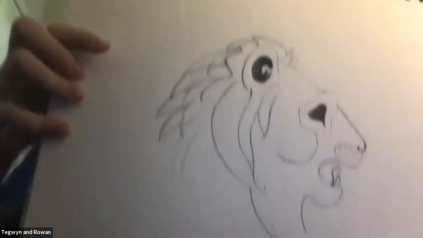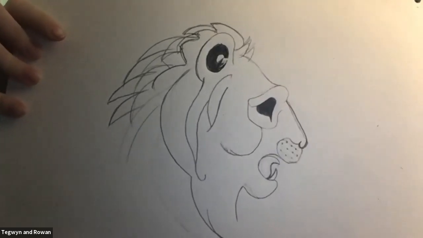Where'd everybody go? There they are. Okay, Tegwin. Please. Yep, we're ready. I got you. Tegwin, you guys are on mute, Rowan. Oh wow. Yeah, those lines and the shapes are so clean. Thanks. Beautiful eye. Yeah, really nice eye, really nice mouth. That's great. That's a fantastic drawing. That should go on a t-shirt.